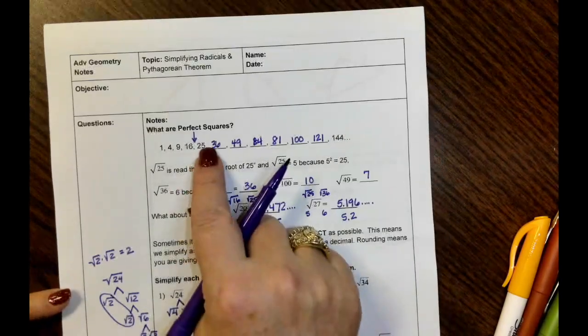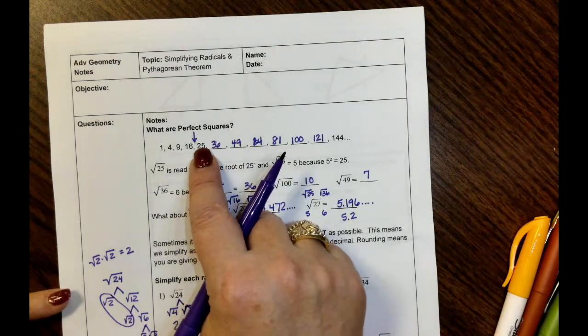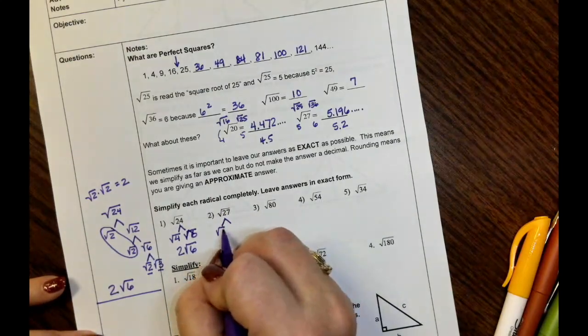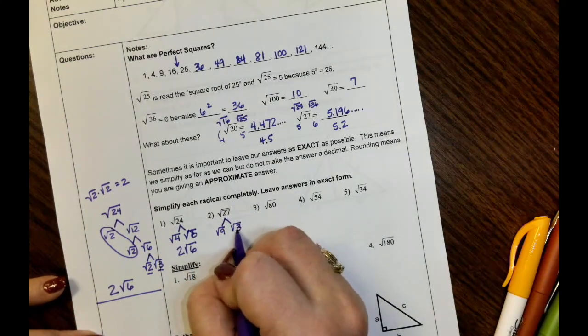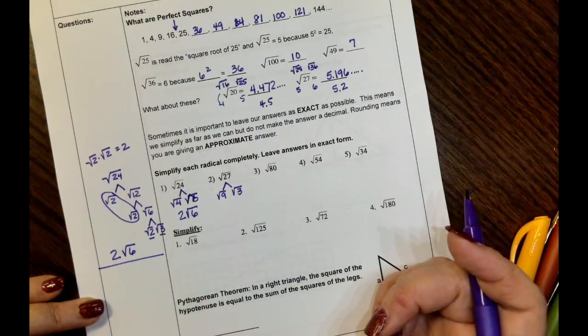So 27, go back up here. 27 falls right here. Work your way down the list. 25 doesn't go into 27 without decimals. 16 doesn't, but 9 does. So I break this up into the square root of 9 and the square root of 3, because 9 times 3 is 27. So I'm just splitting it into 2 pieces, or its factors.